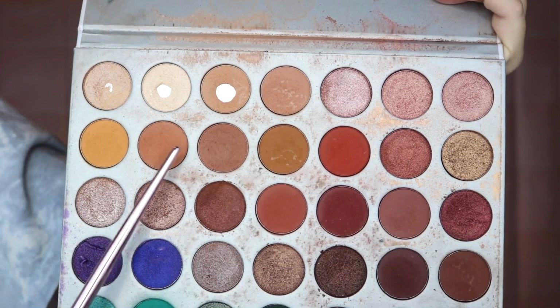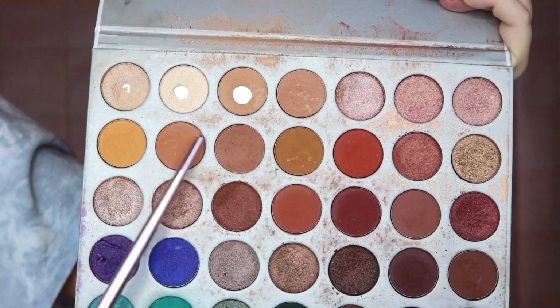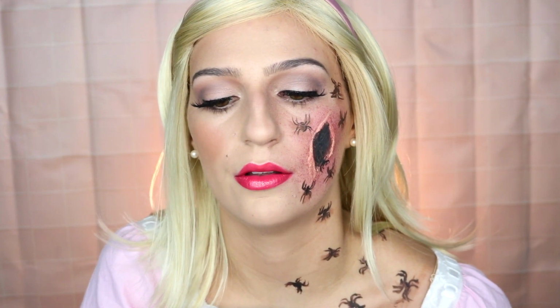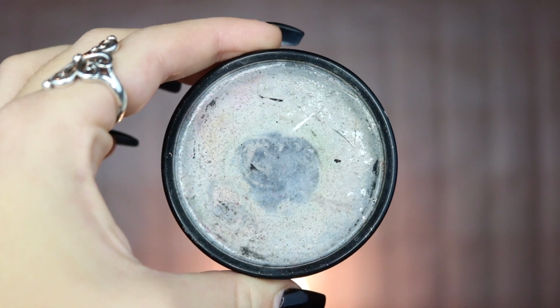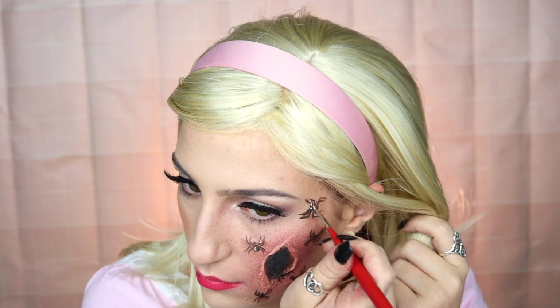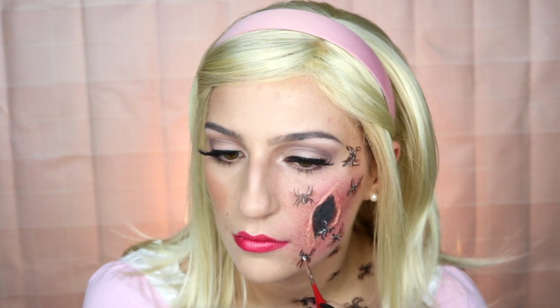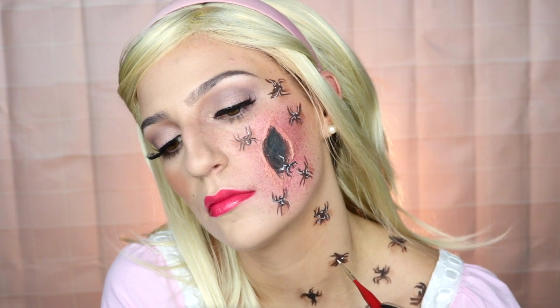And speaking of shadows, I'm going to be going into my Jaclyn Hill Morphe eyeshadow palette, taking these 2 eyeshadows and applying this around the spider areas just to make it look like they're actually on top of our skin. I'm then going to be going into my Maryland Paradise Paint in White, and just like we added shadows to the spiders, we're going to be adding some highlights to their bodies as well. Once again, use a tiny amount, don't apply it all over their entire body.